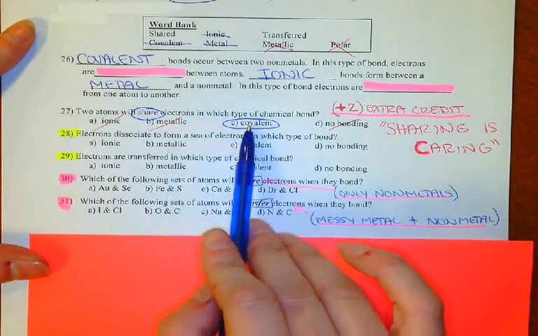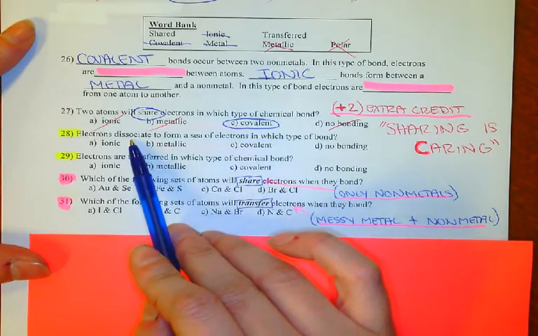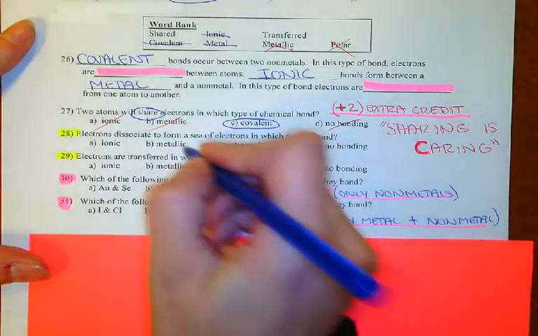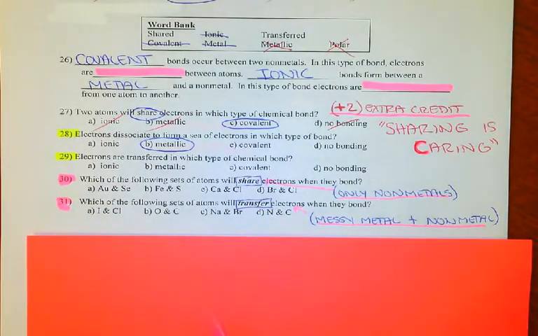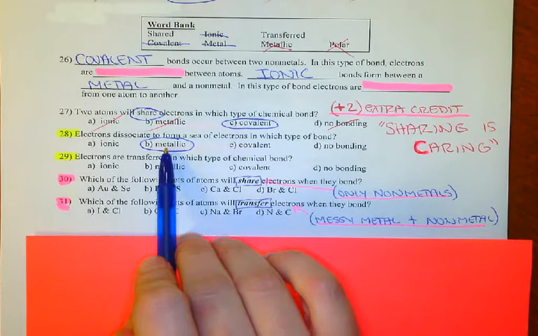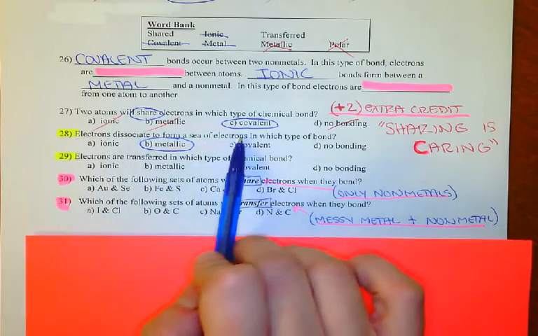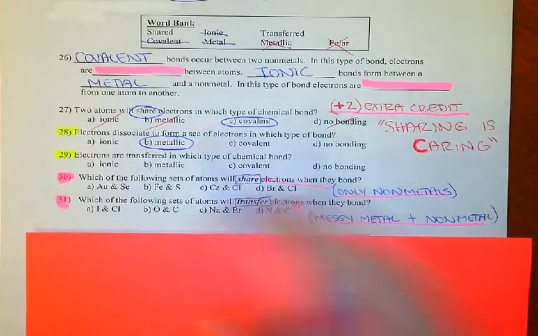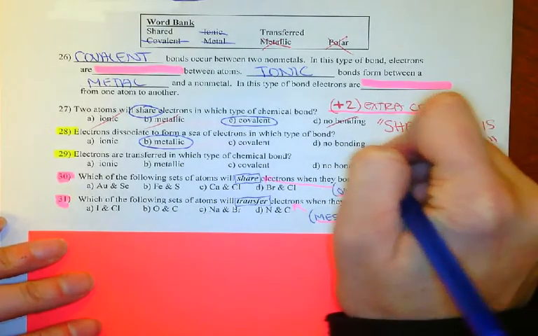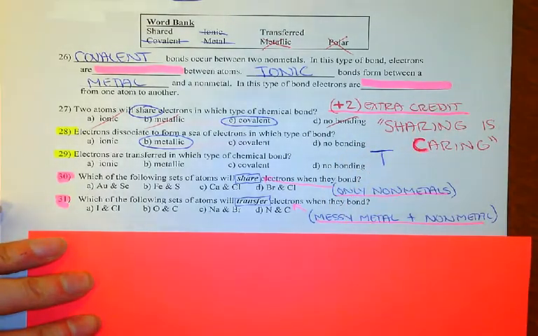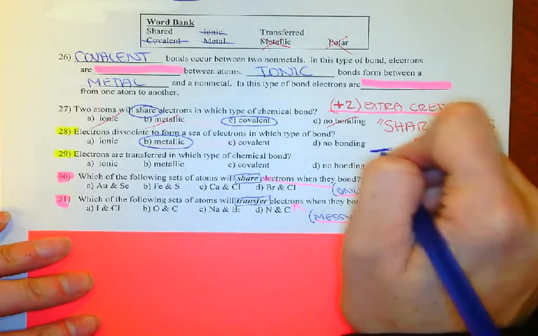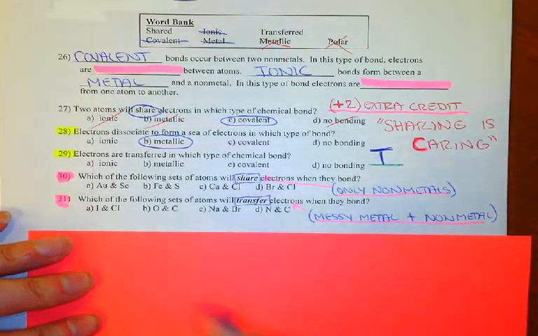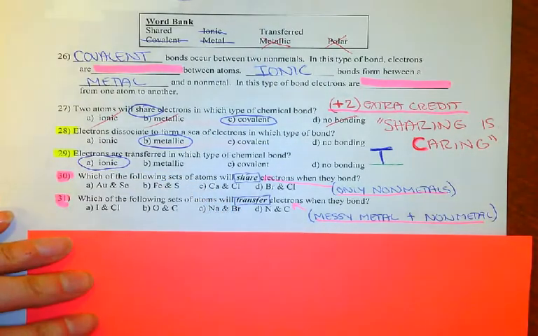Share is always covalent. Electrons dissociating, that was the weird one, that was metallic. Okay, the metals are messy, they're just going to lose their electrons, and no one's there to pick them up. Metallics only, that's when the electrons float away. Sea of electrons. Electrons are transferred in ionic bonds. See what I did there? You're transferred in ionic bonds. So I'm going to go ahead and pick that.